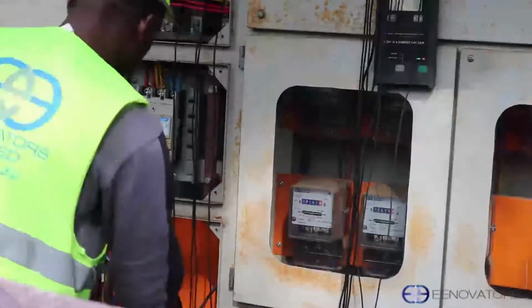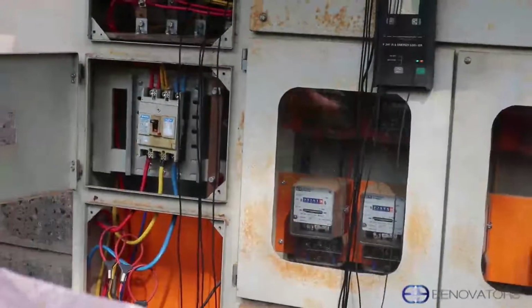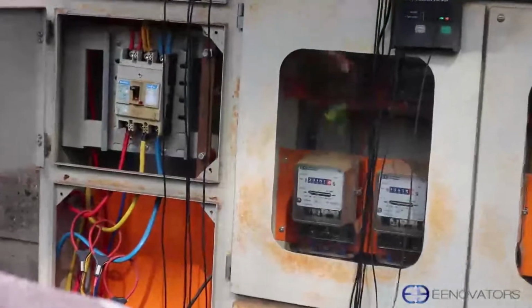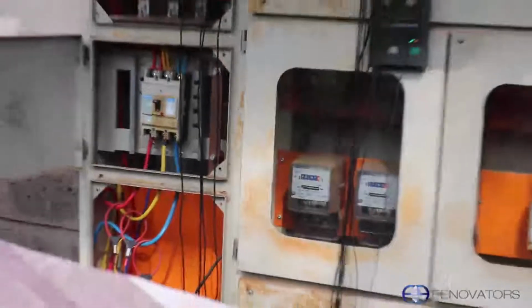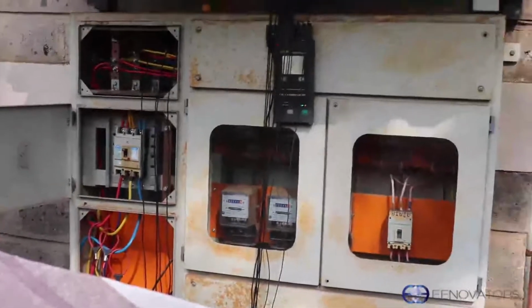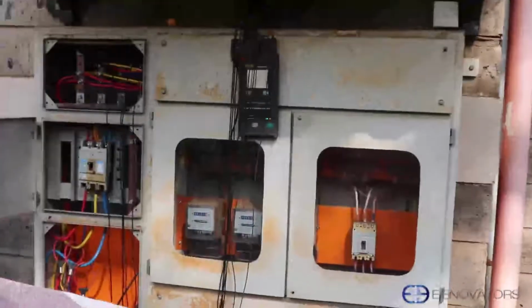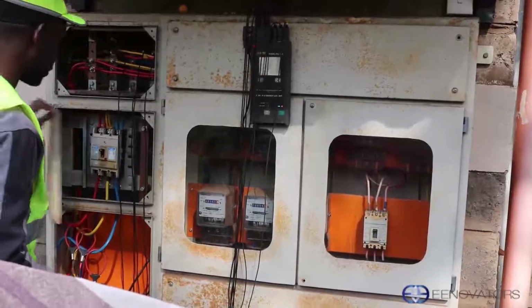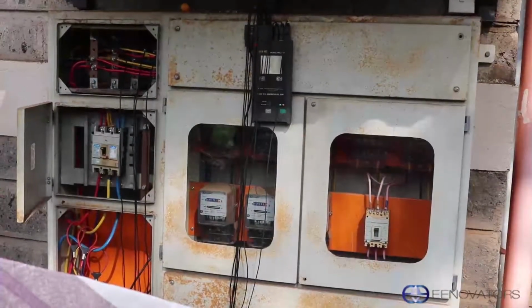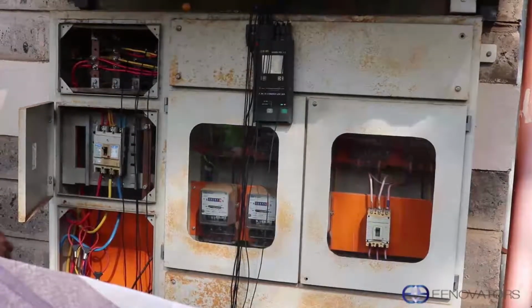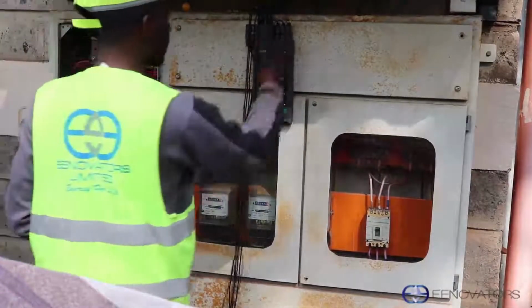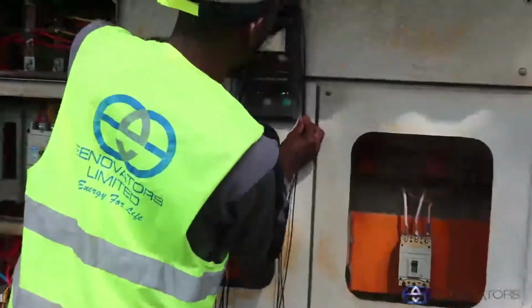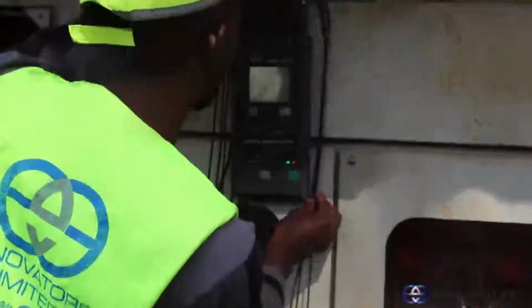Okay. So now I have all my accessories and the PEL in the board, ready to record. The last and final stage is now configuring our PEL and programming it so that it can start recording data.